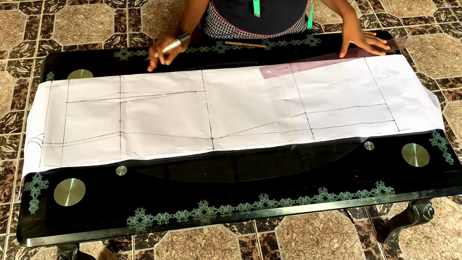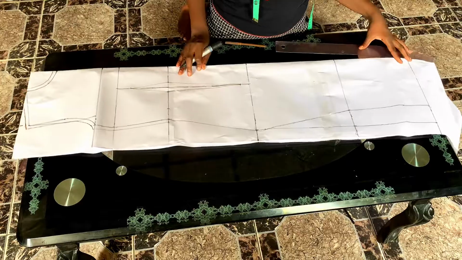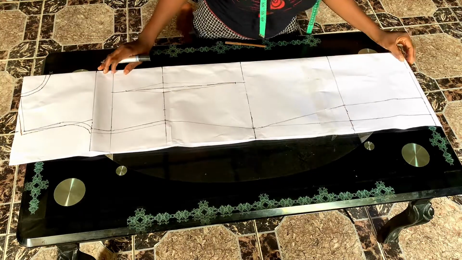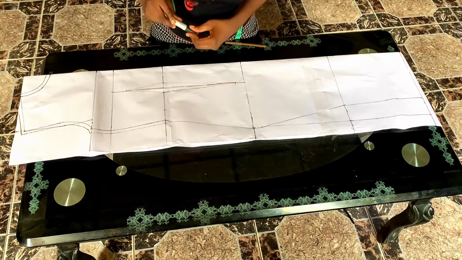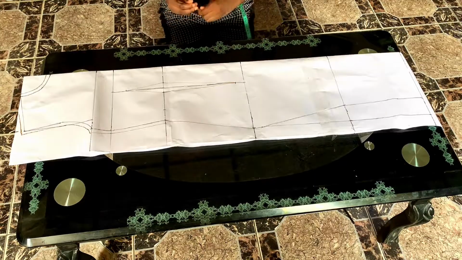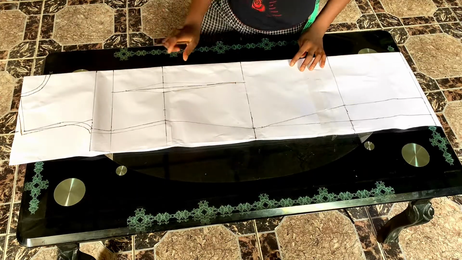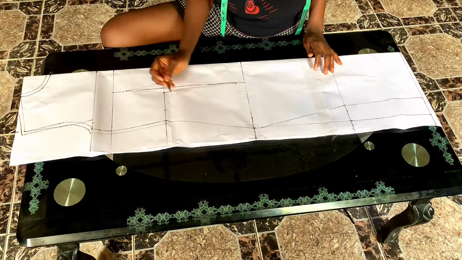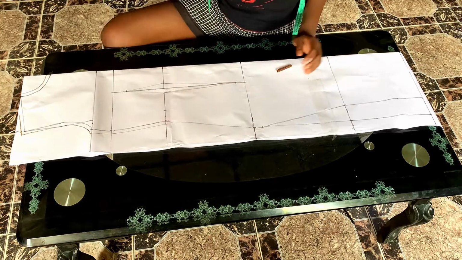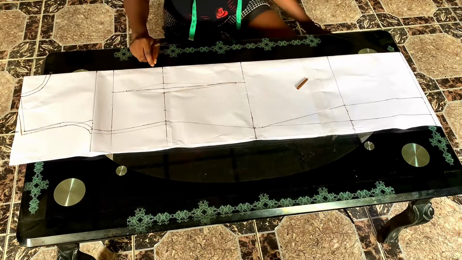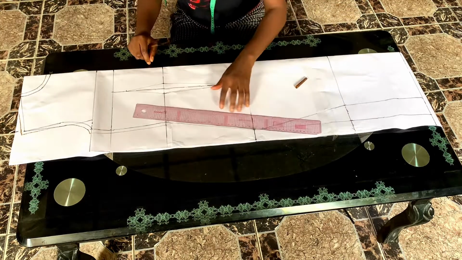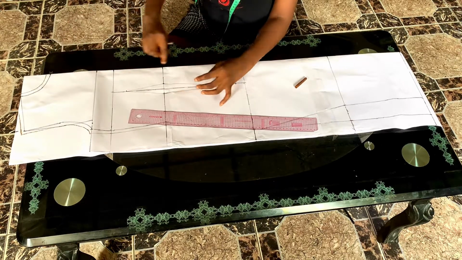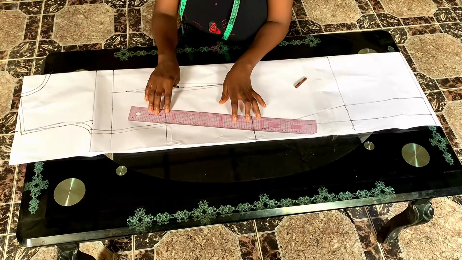Okay, so this is the dress that has been shaped. Now I can continue adding the same allowance of 1/2 inch. So the thing is that you can also use this pattern for your back pattern, but you will just make sure that you do not cut out the neck first, so that you can cut out the neckline for the back as well. And then you add your zip allowance to the center back.